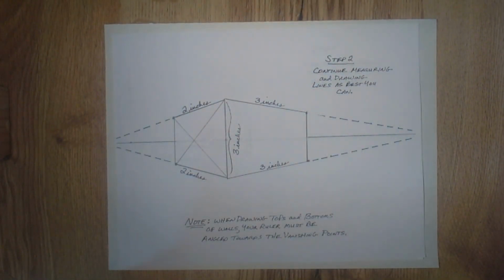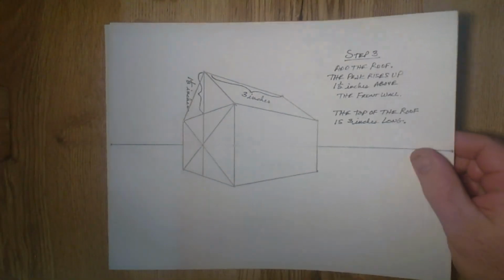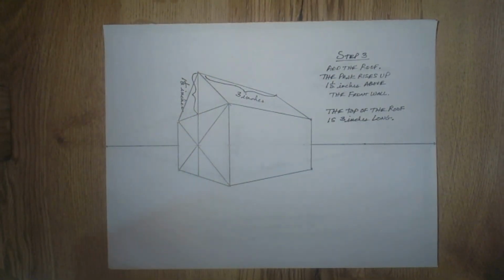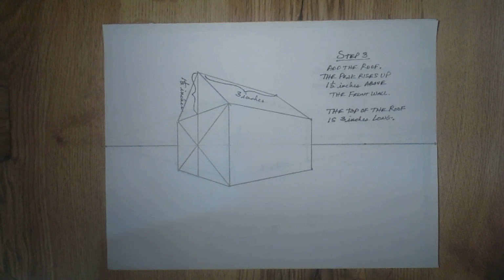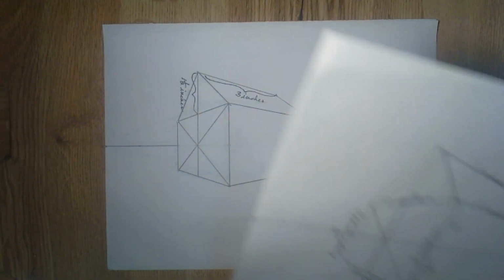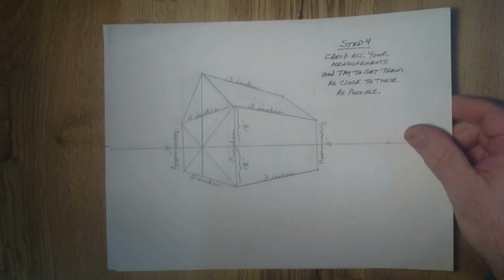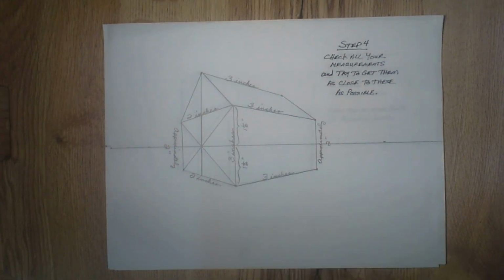Okay? Here's a piece of paper that shows the rooftop attached. Here's just a similar page with a lot of the measurements that I'll be guiding you through.